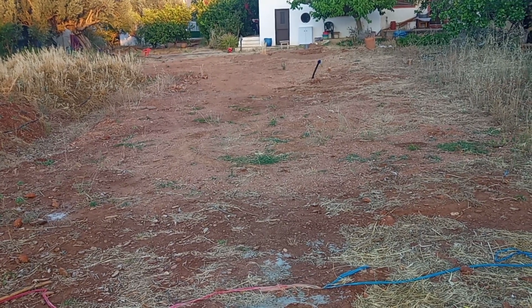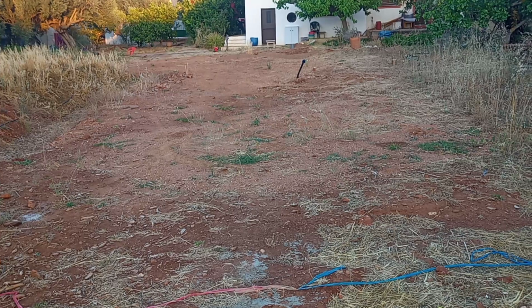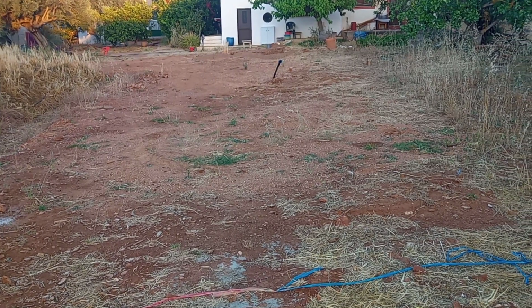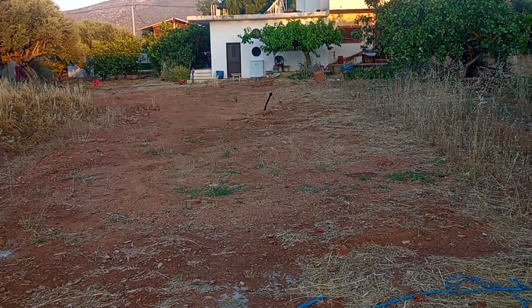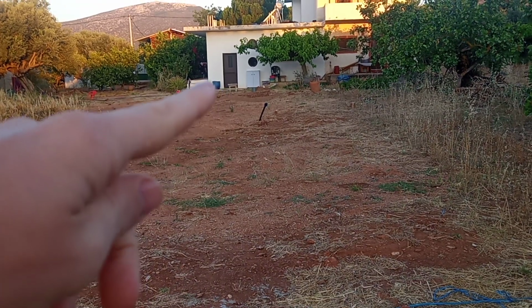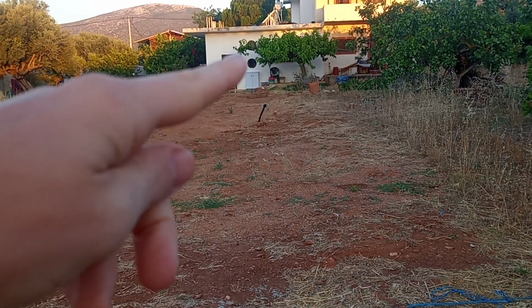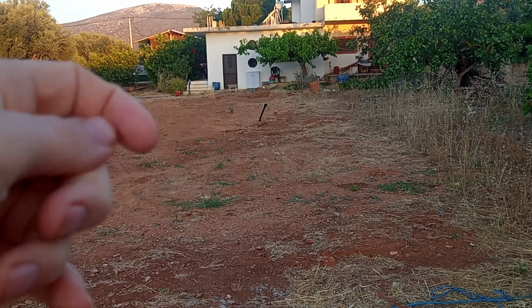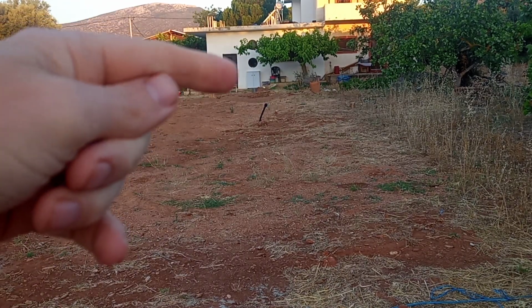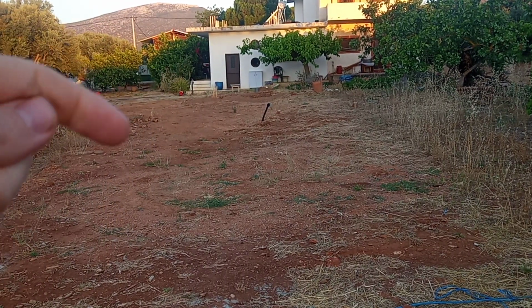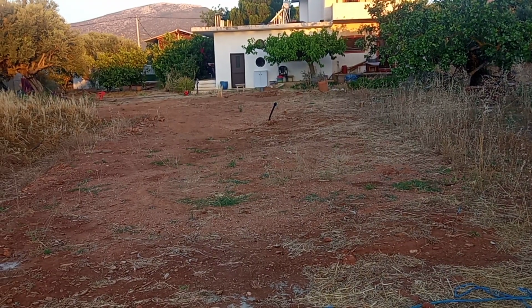So yeah, that is the chicken yard, the veggie patch. So that's our kitchen door. And it's very close to the veggie garden. So basically, if we want to give them some veggie scraps, we can just chuck it over the fence. That's the idea, anyway.